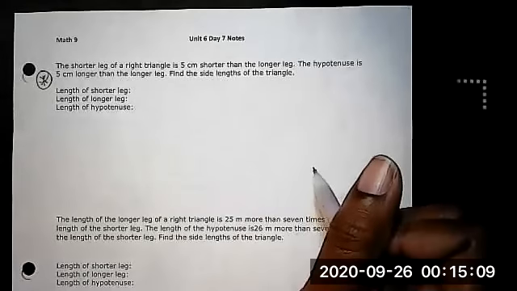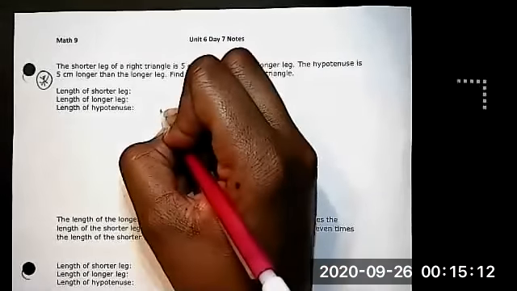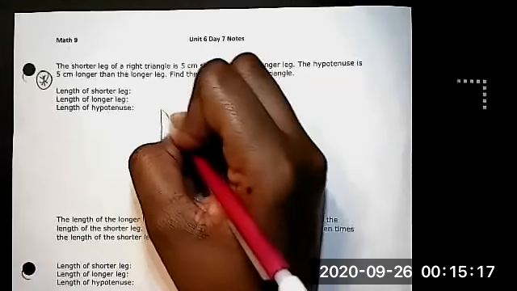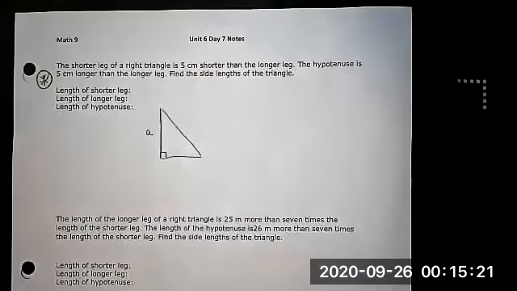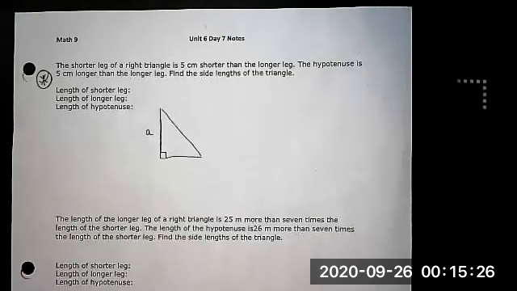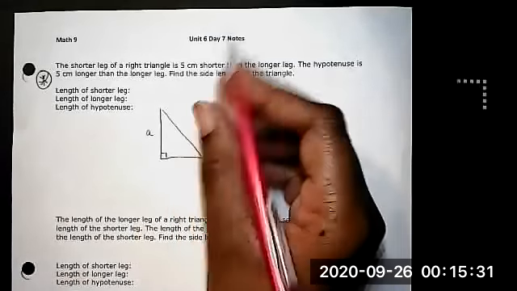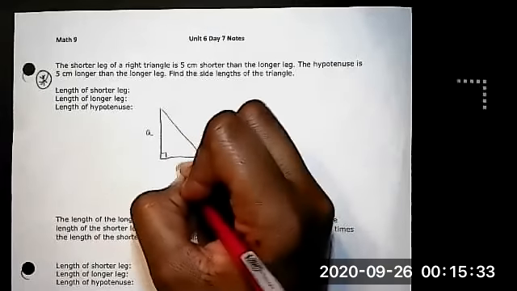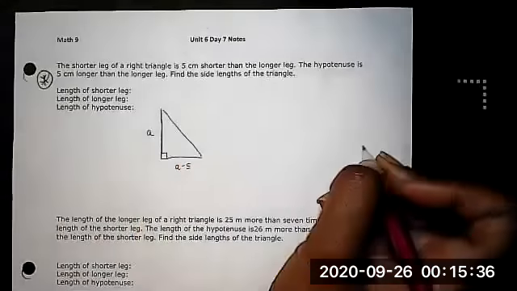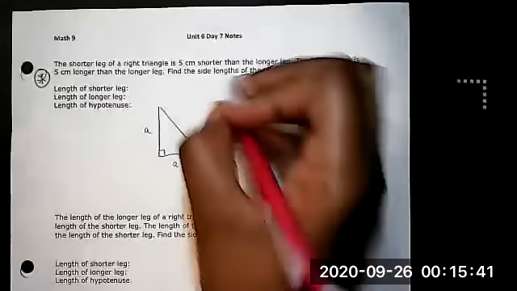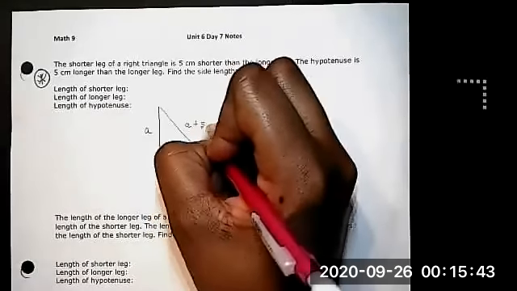So we have the longer leg, the shorter leg, and then the hypotenuse. Let's say this is the longer leg. We're going to call it A. Our B side is going to be 5 centimeters shorter than that leg, so A minus 5. And our hypotenuse is 5 centimeters longer, so it's going to be A plus 5.